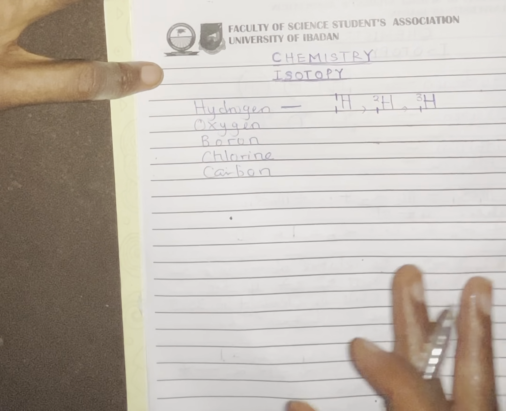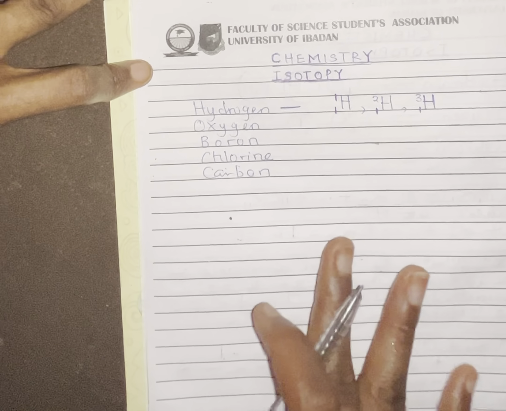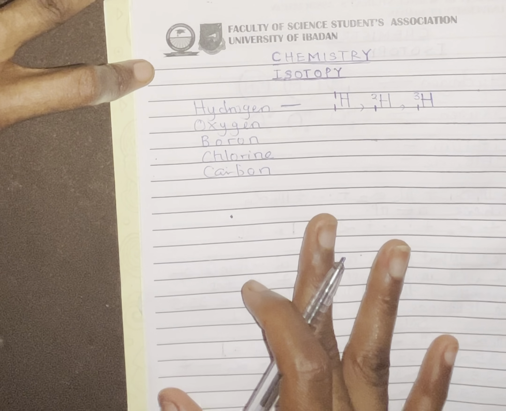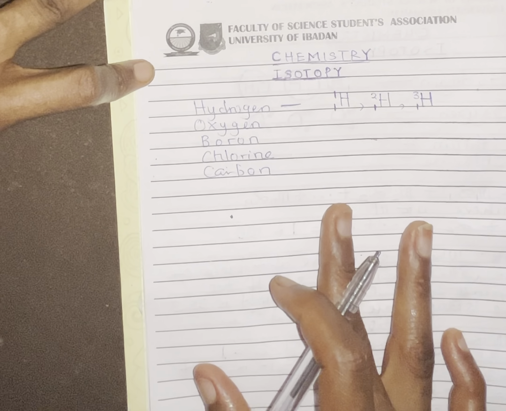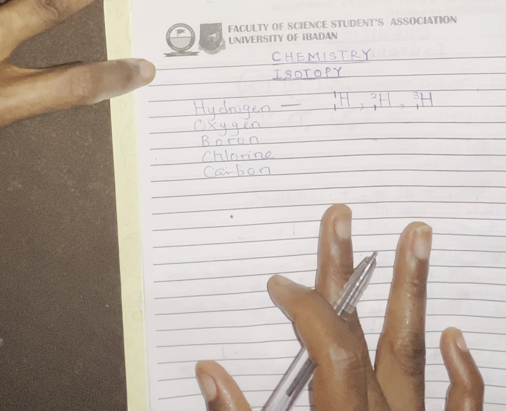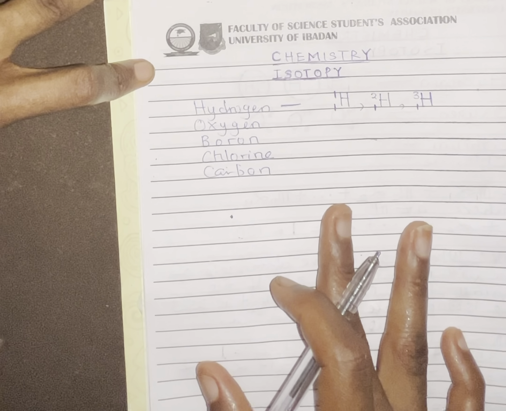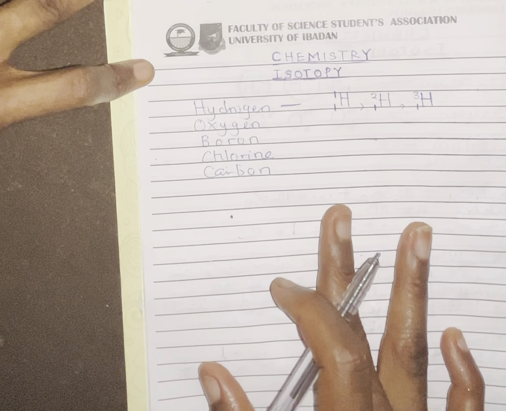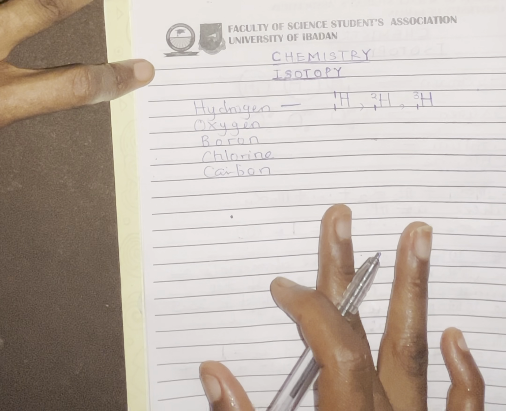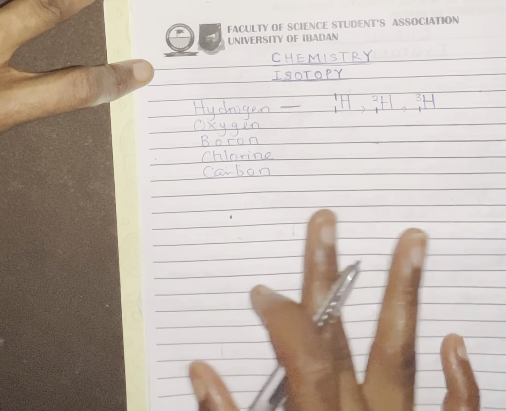Now, in order to calculate the relative abundance or the geonormal abundance of isotopes of a particular element, there is a particular formula or equation that we use.